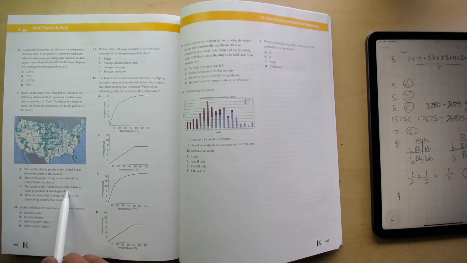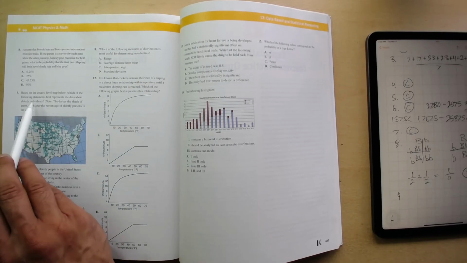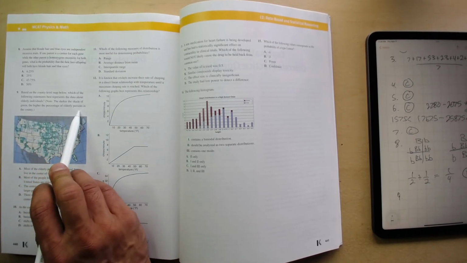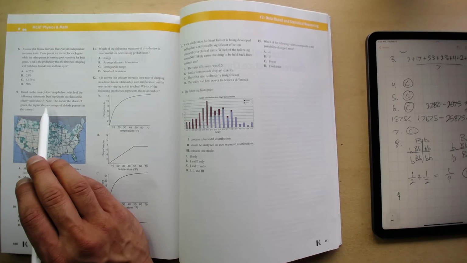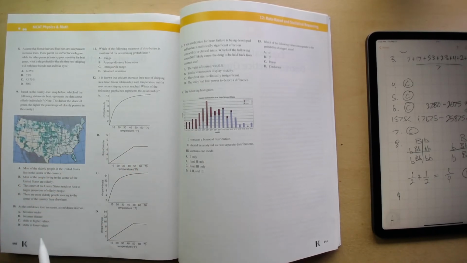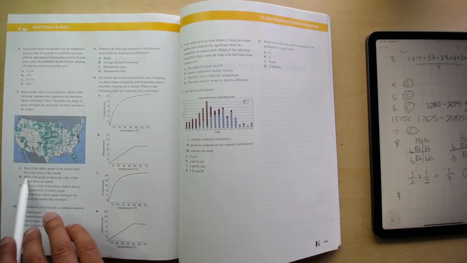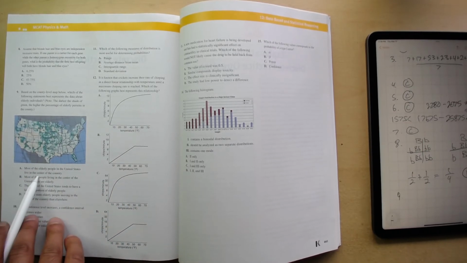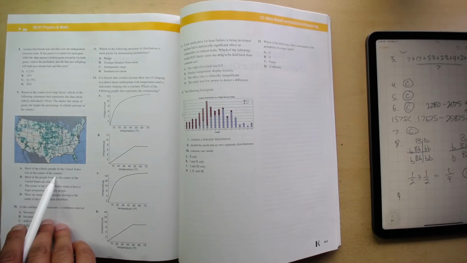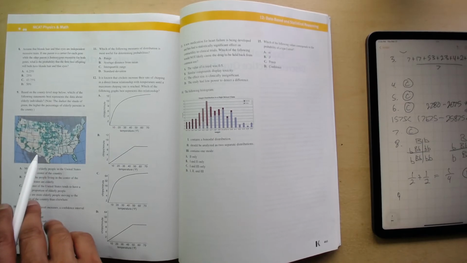Because percentage of elderly people. Darker shade of green, the higher the percentage of elderly persons in the country. Most of the elderly people in the United States live in the center of the country. We just know proportions.